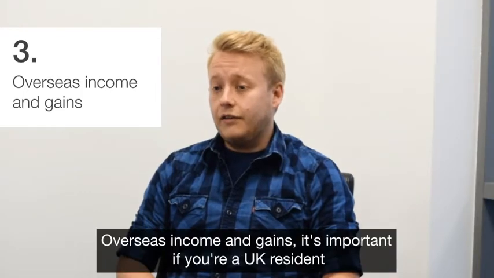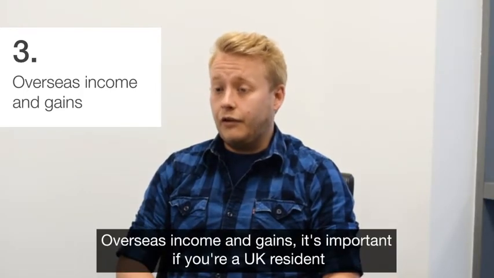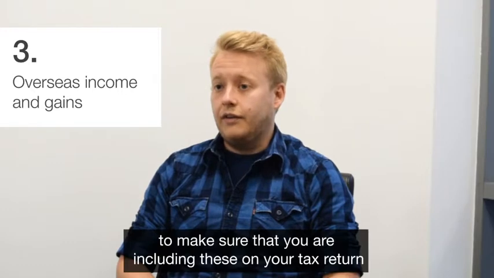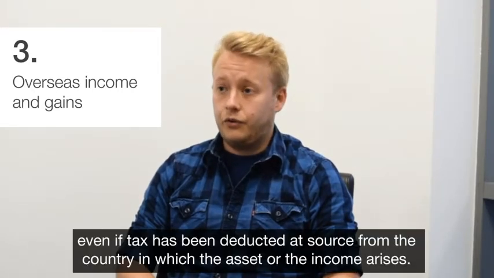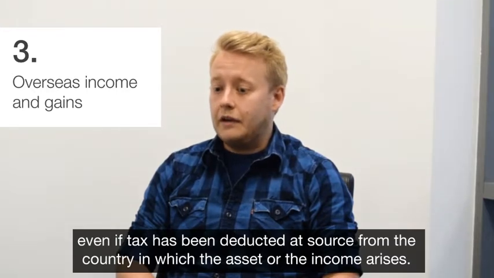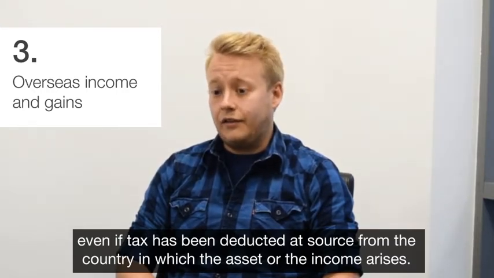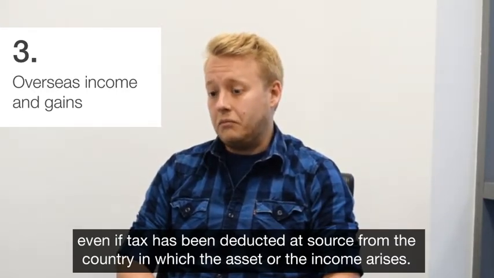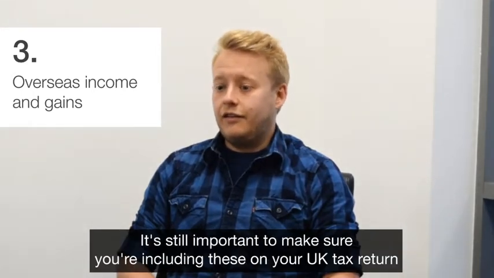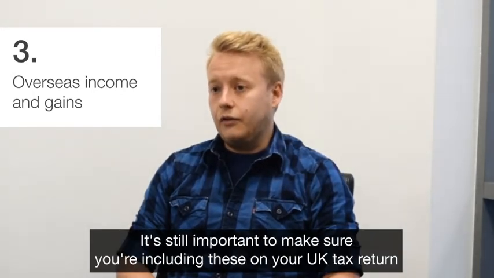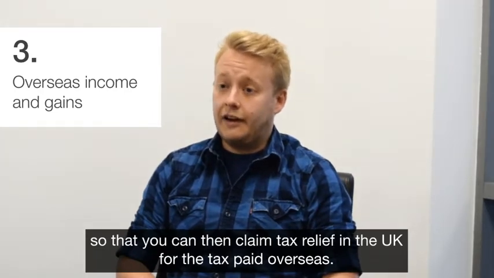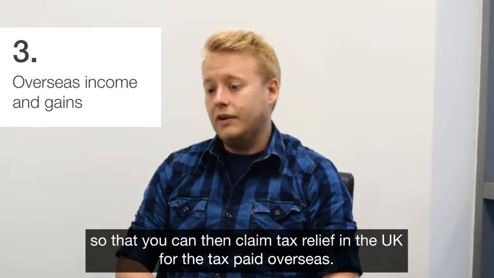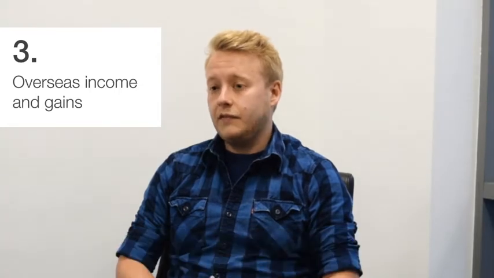Overseas income and gains, it's important if you're a UK resident to make sure that you are including these on your tax return, even if tax has been deducted at source from the country in which the asset or the income arises. It's still important to make sure you're including these on your UK tax return so that you can then claim tax relief in the UK for the tax paid overseas.